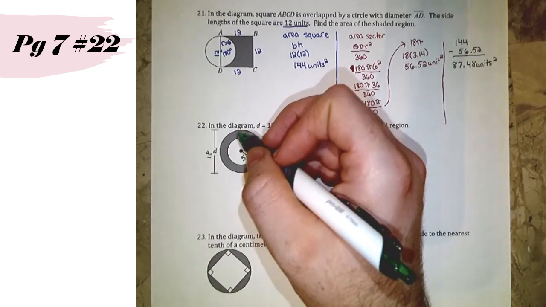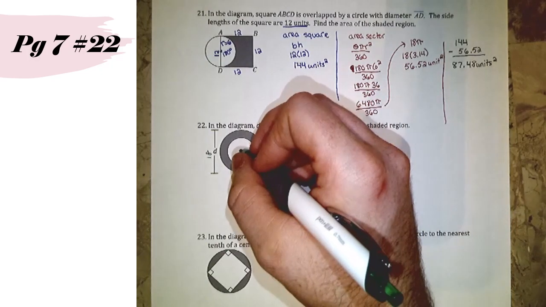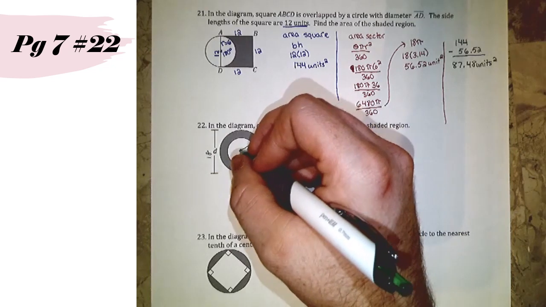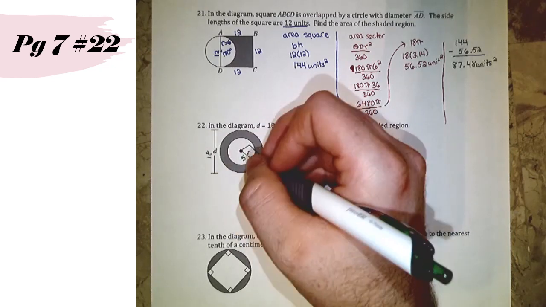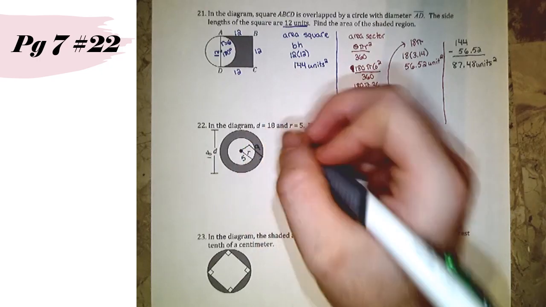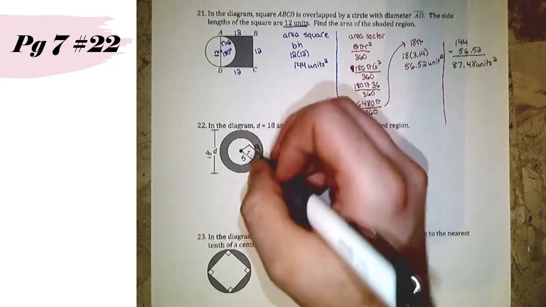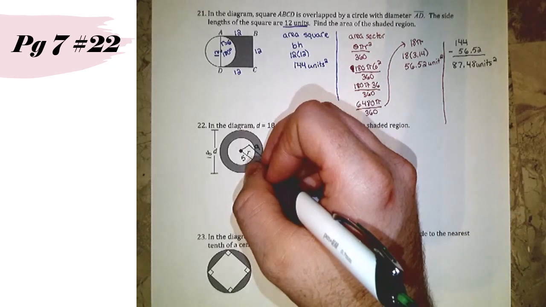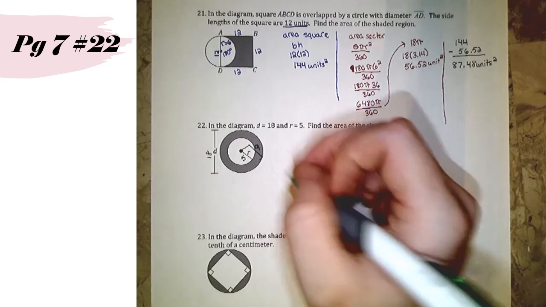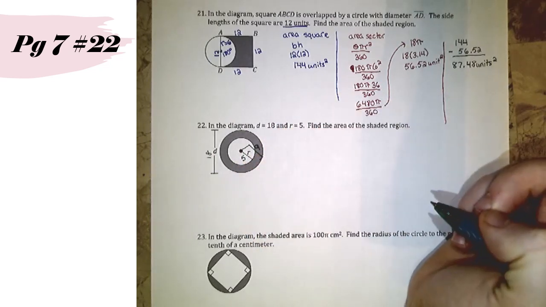So if the diameter is 18, then the full length of the radius from the middle to the bigger circle would have to be 9. The reason I get that is because 18 divided by 2 is 9, which means that this little portion here would be 4. Because if that's 5, this part would have to be 4.